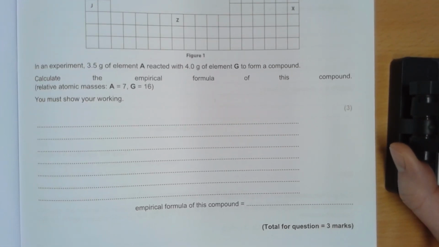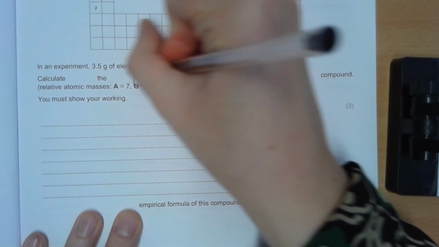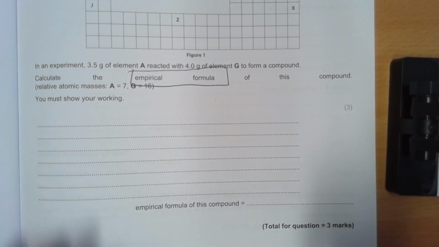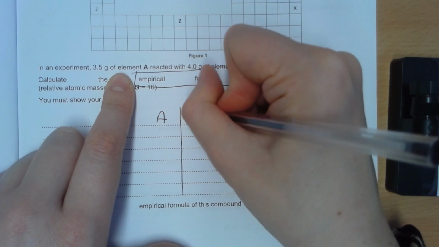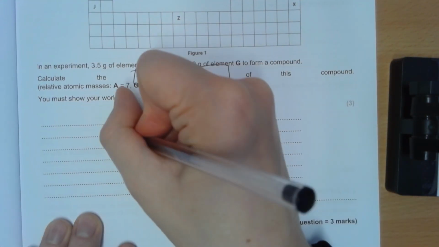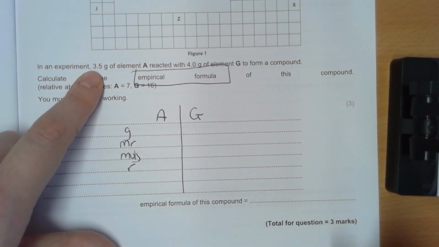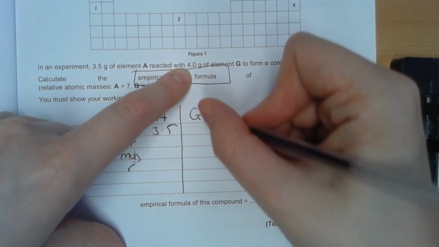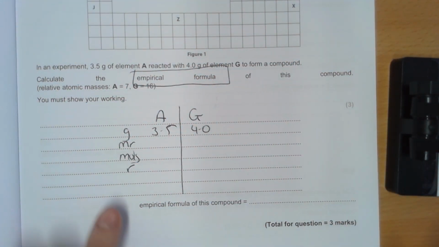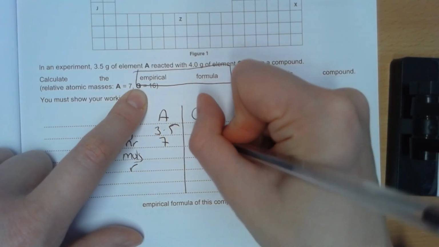Okay, so there are two on concentration. The next one is on empirical formula. Okay, so you'll see here empirical formula. When you're doing empirical formula, you're going to do a similar table to what we were doing last week. So they tell me I've got element A and I've got element G. So I'm going to put A and G, and then I've got G, Mr, moles, and ratio. The G for A is 3.5. The G for G is 4.0. The formula mass, they tell you A is 7. They tell you G is 16.